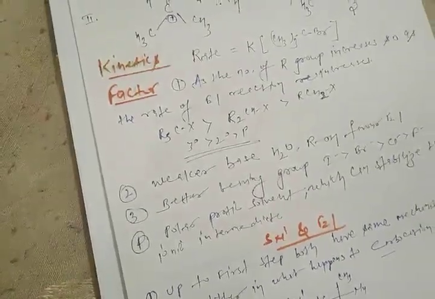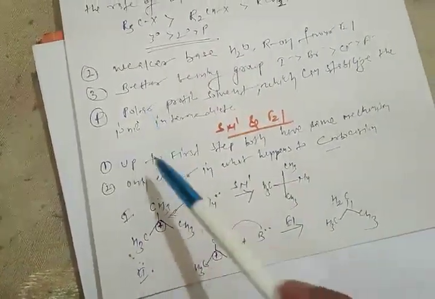Okay, now moving ahead with the second page. As we know, E1 reactions often occur with competing SN reactions, because up to this level there is no difference, unless we have a second step.